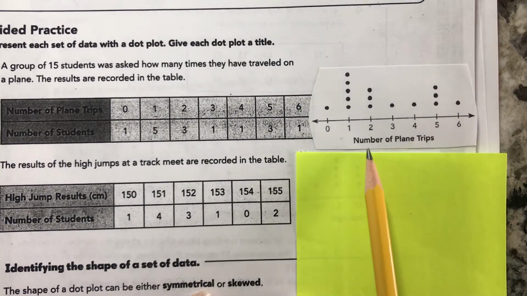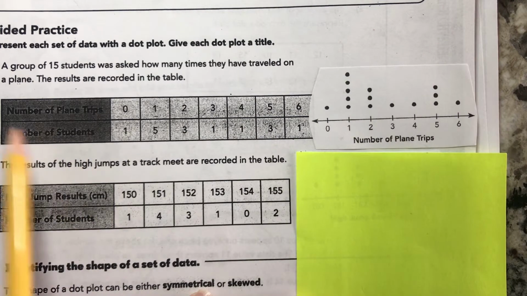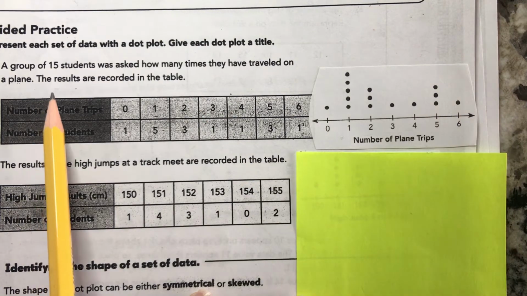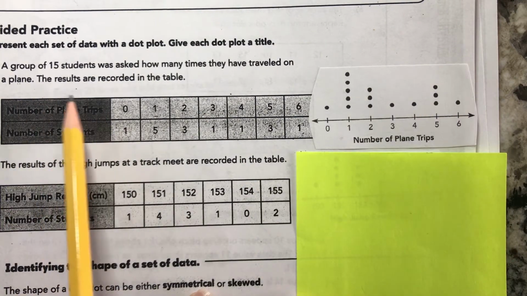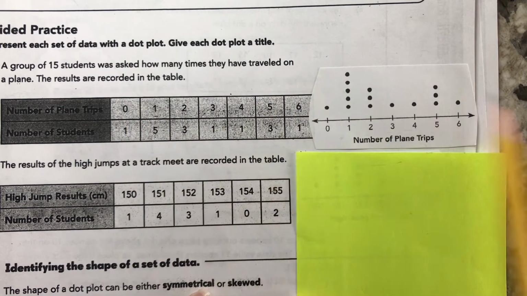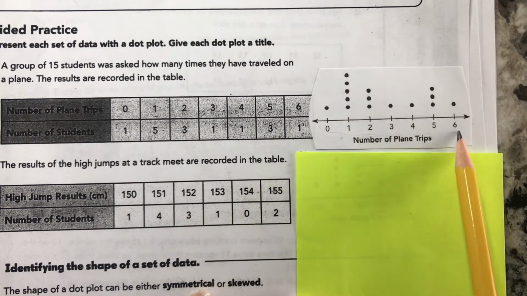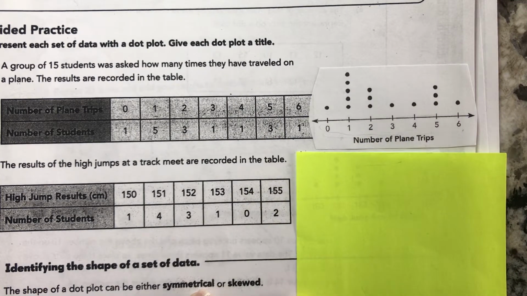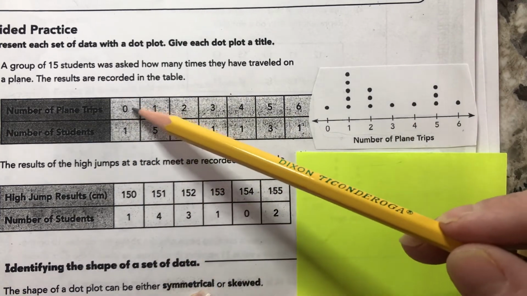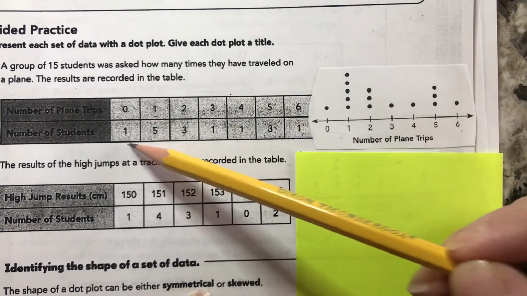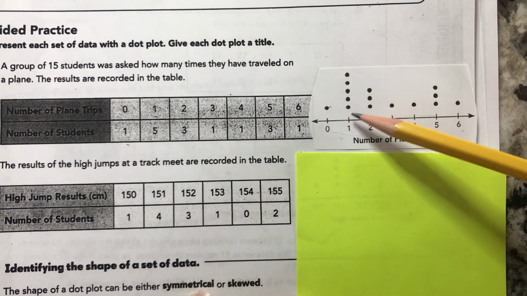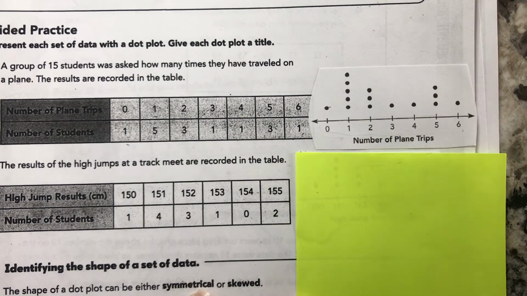Let's see if yours looks like mine. So my title would be number of plane trips. Remember that the top one here is going to be the bottom one here. Mirror my words. The top portion of this will be the bottom portion of this. These top numbers here will be these bottom numbers here. Are we good? So far, so good. So I have 0, 1, 2, 3, 4, 5, 6. I get that from here. And how many kids had 0 plane trips? 1. So there's 1 dot. How many kids had 1 plane trip? 5. So there are 5 dots. Okay, how did you do?